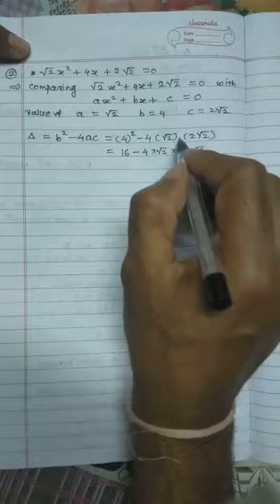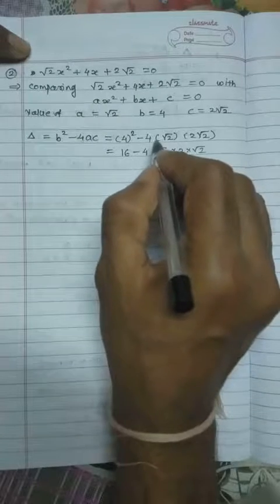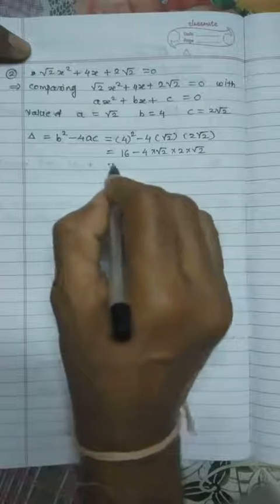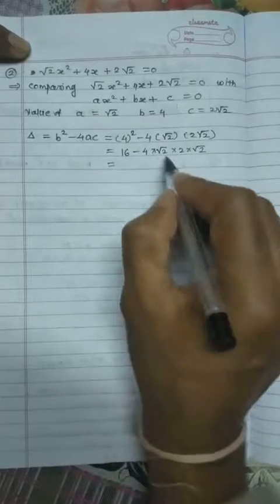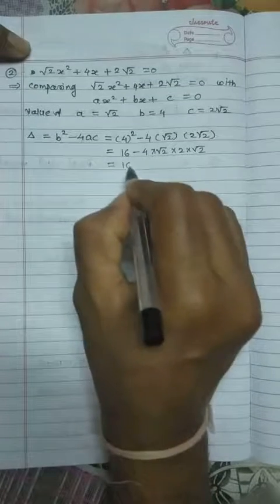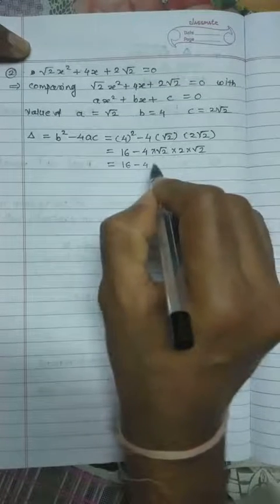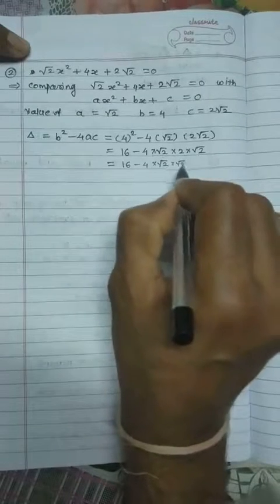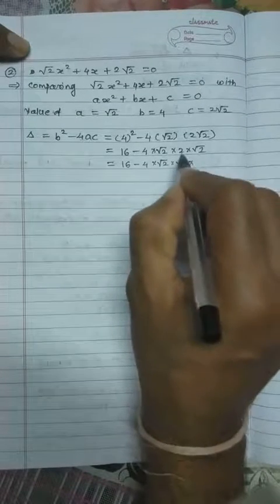I have written multiplication signs here, here also, and here also. Listen, then what happens? This root 2 and this root 2 go to one side. I will write this root 2 and on the back side root 2 is coming here, and this 2 is going there.